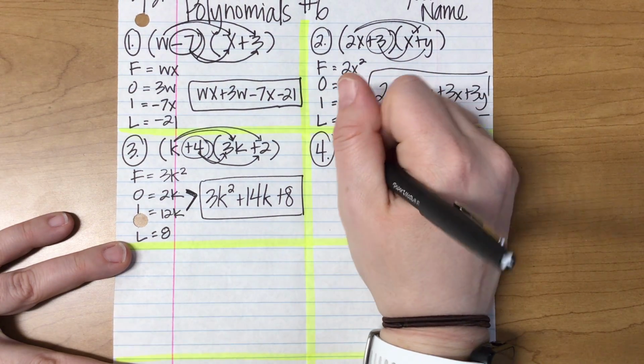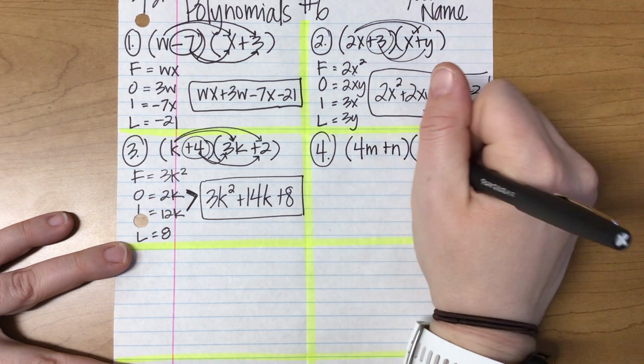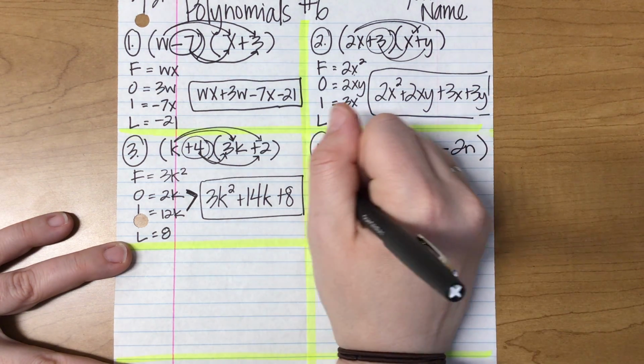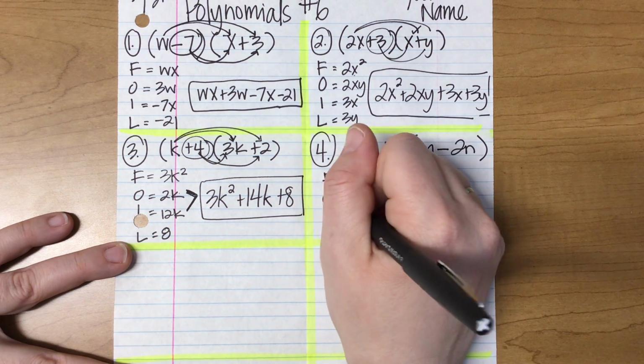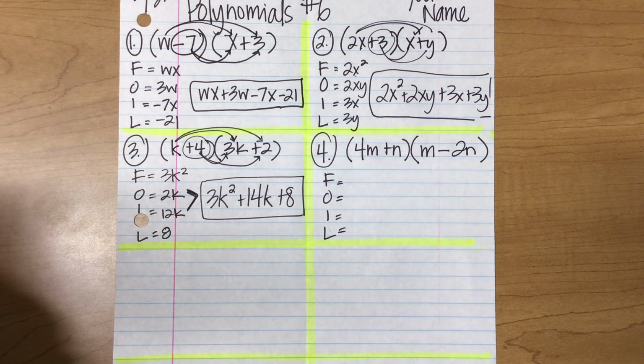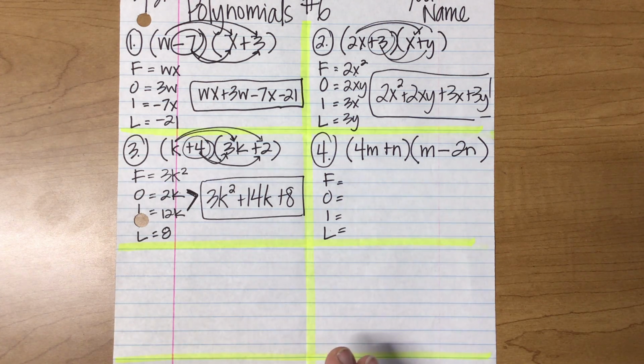Number 4, 4m plus n times m minus 2n. And again, when you have a binomial times a binomial, it's double distribution. The term FOIL is the way we do that. Why don't you test it out? You start it, see how it goes. FOIL keeps us organized, but you don't have to use the term FOIL. You still distribute twice.